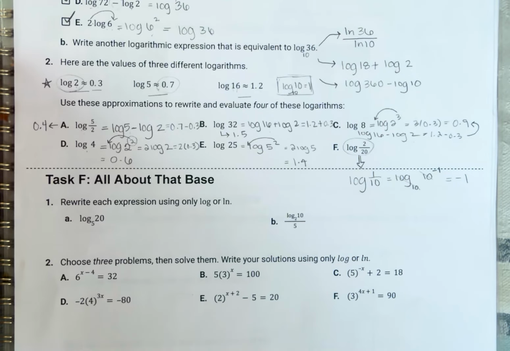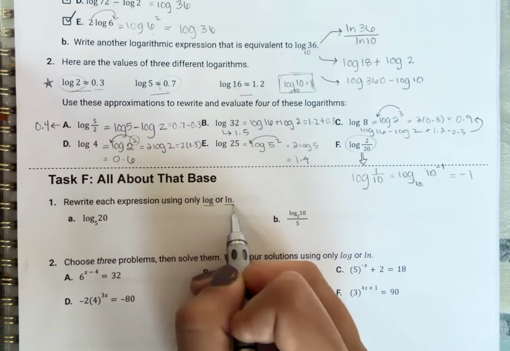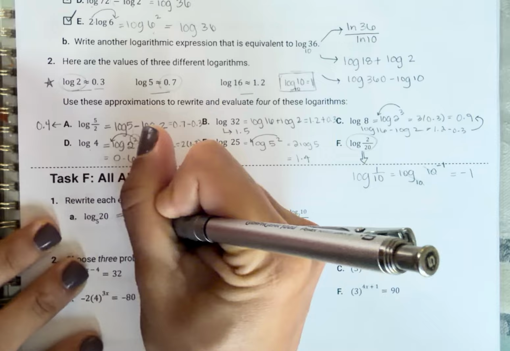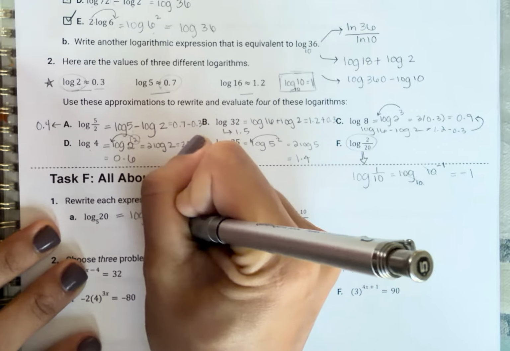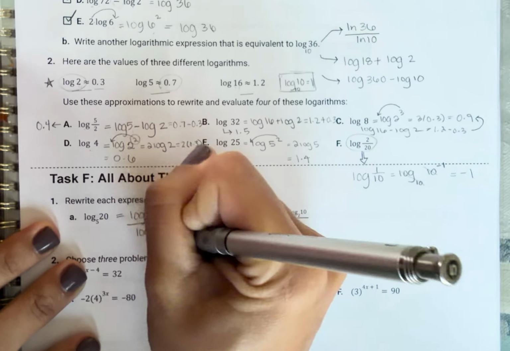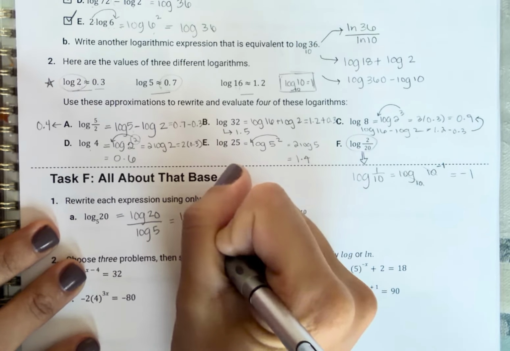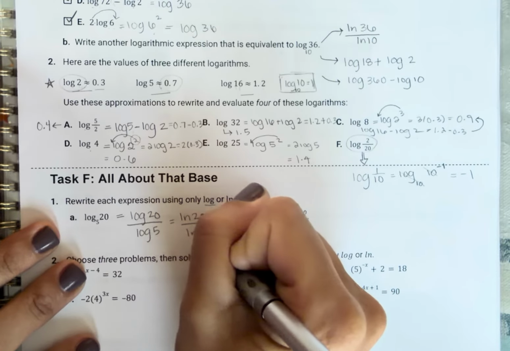Okay, now we're looking at task F, rewriting each expression using a log base 10 or an ln. I'll do both, how's that? This is log base 10 of 20, divided by log base 10 of 5. All right? Or ln of 20 divided by ln of 5.